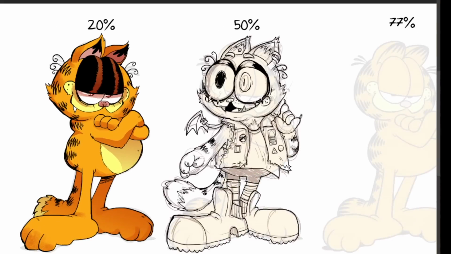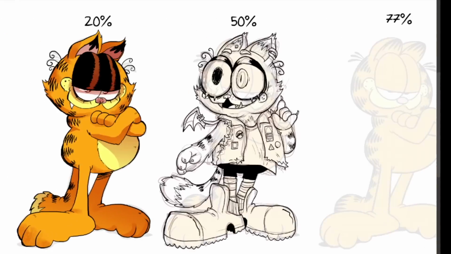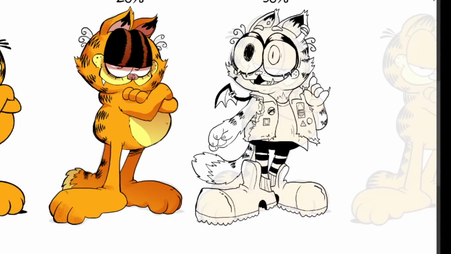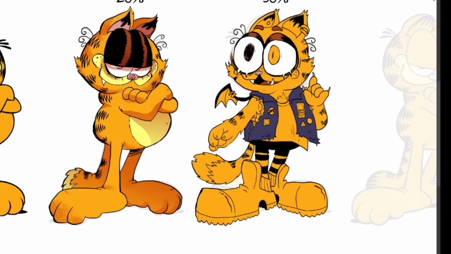I wanted him to look like a little punk Garfield, so I gave him a little battle jacket, with the torn off sleeves and also all the patches and stuff. You can barely see it, but I gave him a little crossed out Mondays patch, as well as something that's sort of supposed to look like lasagna.